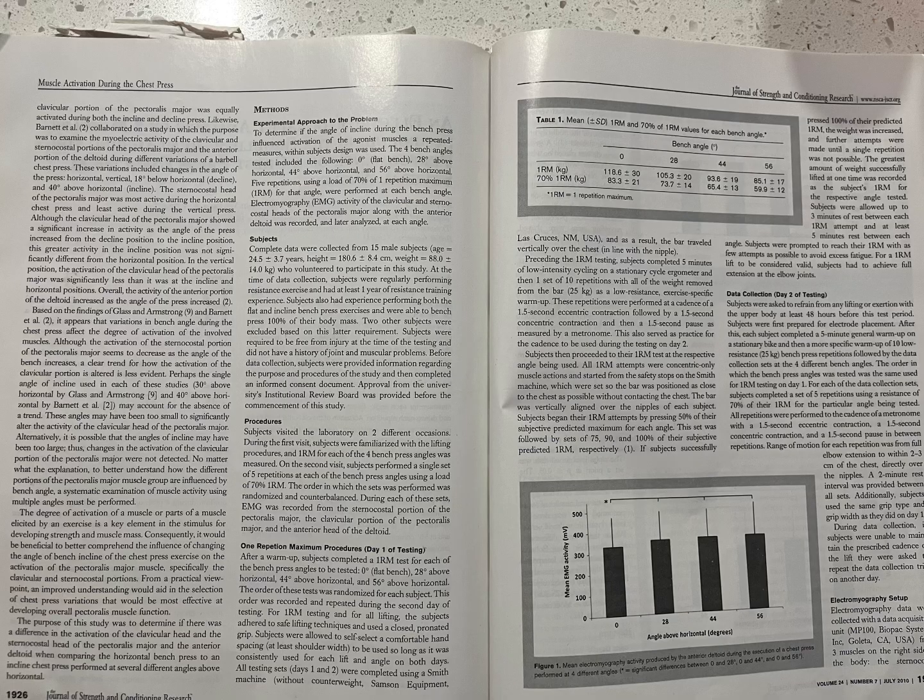During each of these sets, EMG was recorded from the sternocostal portion of the pectoralis major, the clavicular portion of the pectoralis major, and the anterior head of the deltoid. 1 repetition maximum procedures, day 1 of testing. After a warm-up, subjects completed a 1 RM test for each of the bench press angles to be tested: 0 degrees flat bench, 28 degrees above horizontal, 44 degrees above horizontal, and 56 degrees above horizontal. The order of these tests was randomized for each subject. This order was recorded and repeated during the second day of testing, for 1 RM testing and for all lifting.